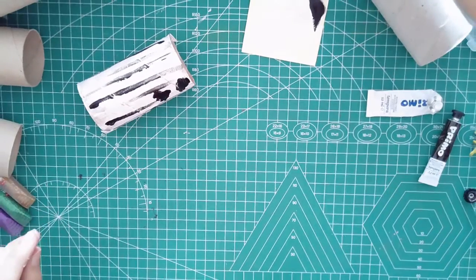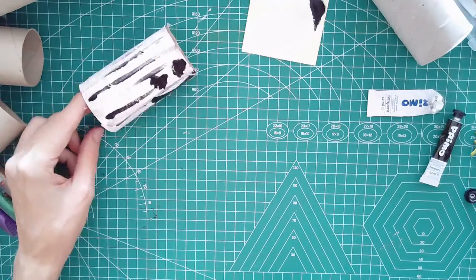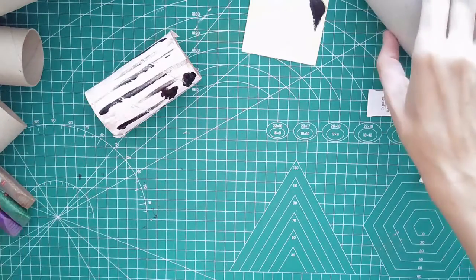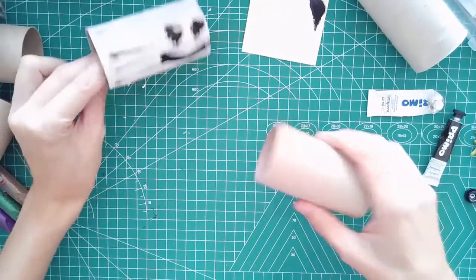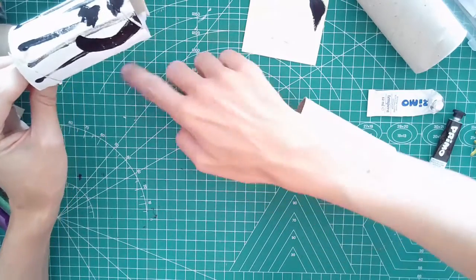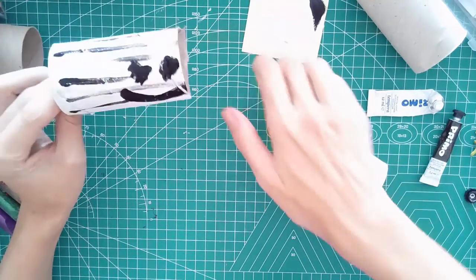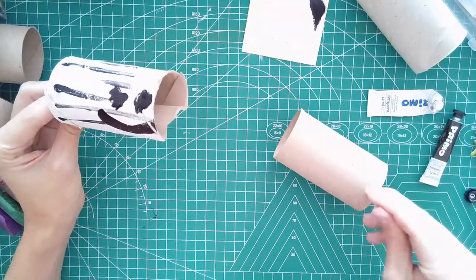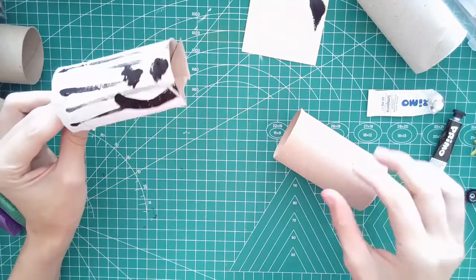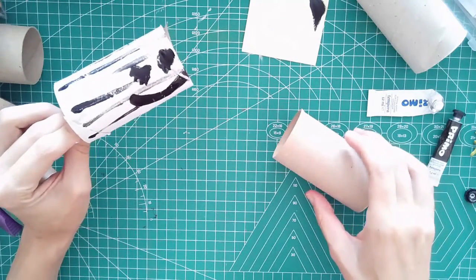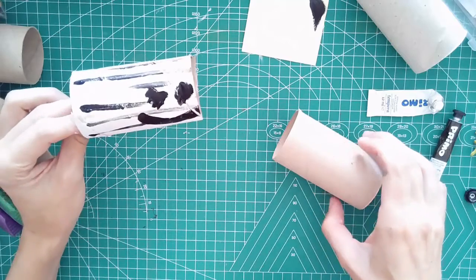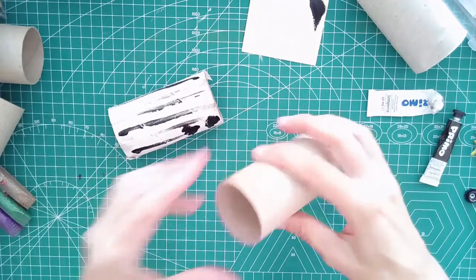Let's make another animal. So I'm thinking, oh shoot, I got paint on my green board. I'm thinking now maybe this is not the right way to turn tubes into animals. So for my next animal, I'm going to try a different method.